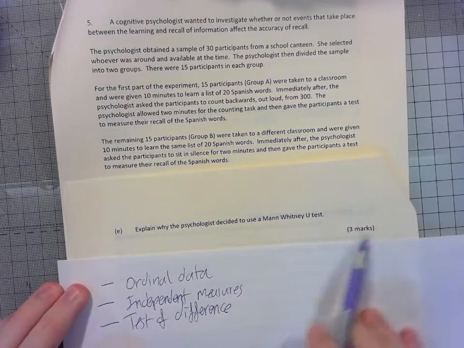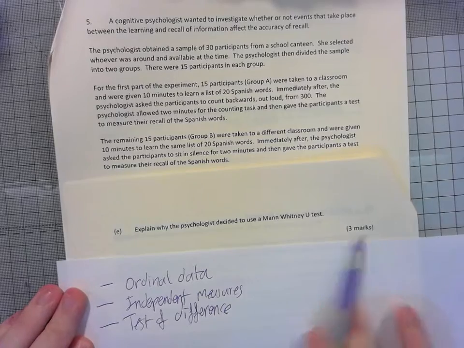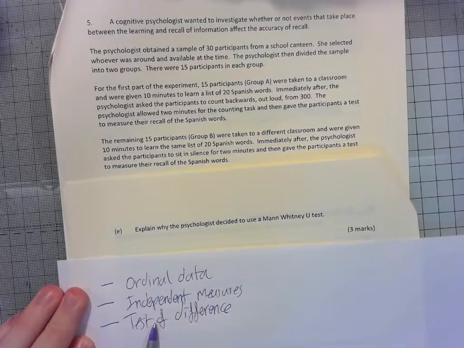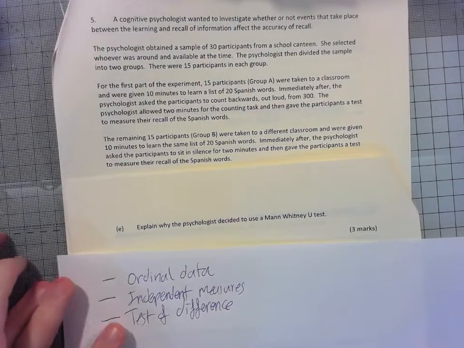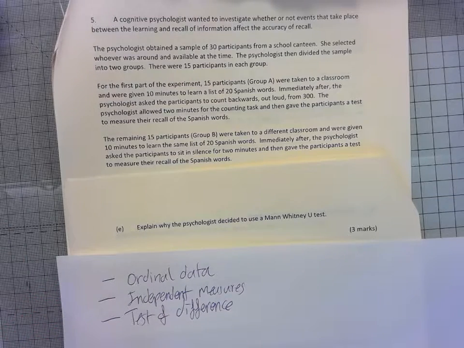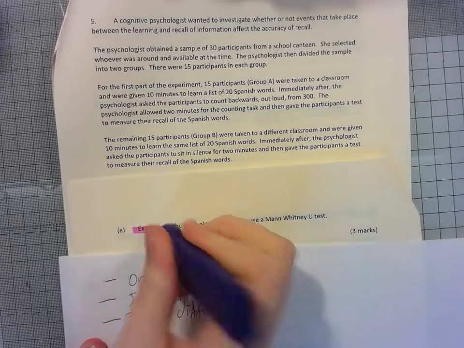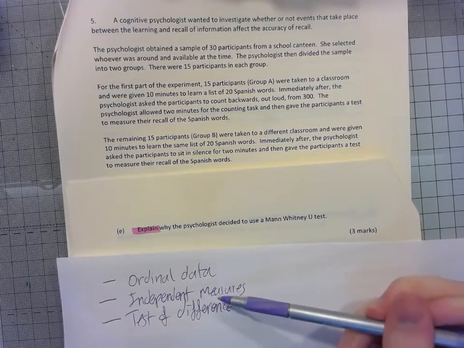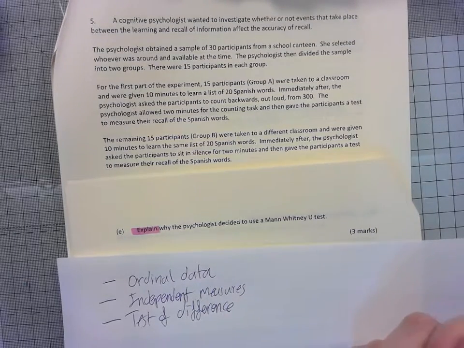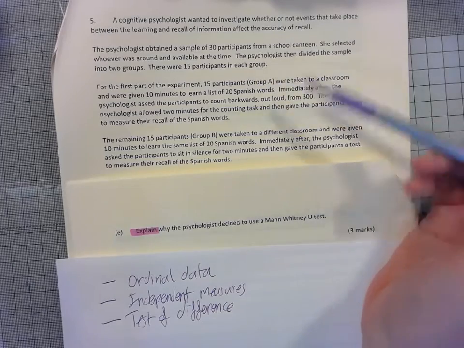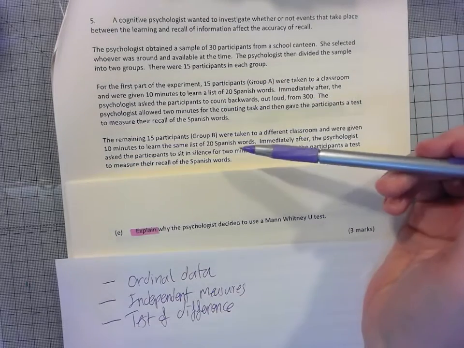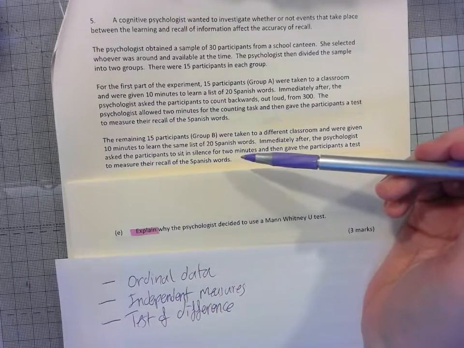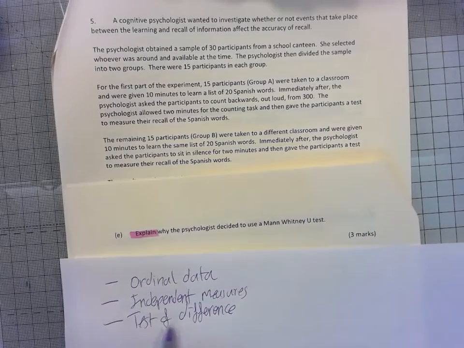Now, some of you might see this, 3 marks, and think, right, I know 3 things about it. That must be what it's looking for. But this again is where we need to look at the words used. And here we have explain. So I can't just state or identify that it's ordinal data, independent measures, a test of difference. I need to get stuff from here to explain it. Okay? And I'm going to work this way up.